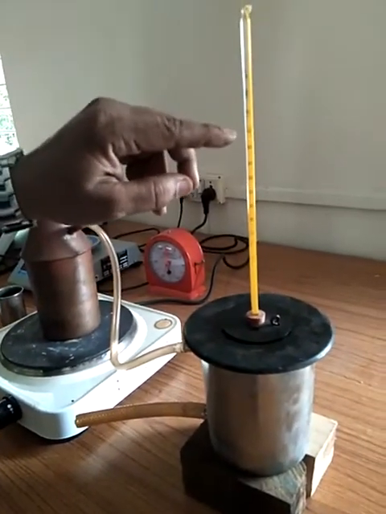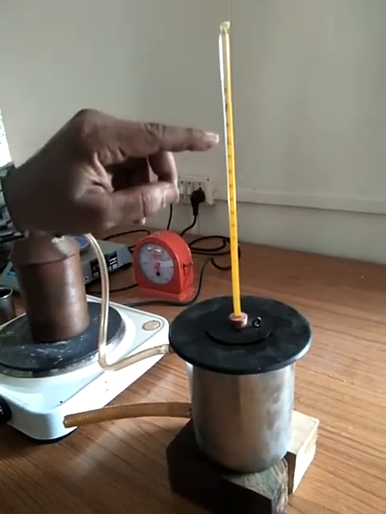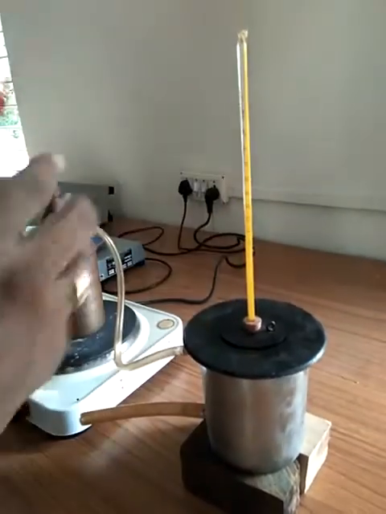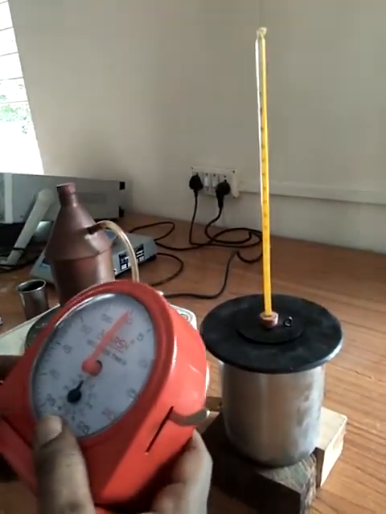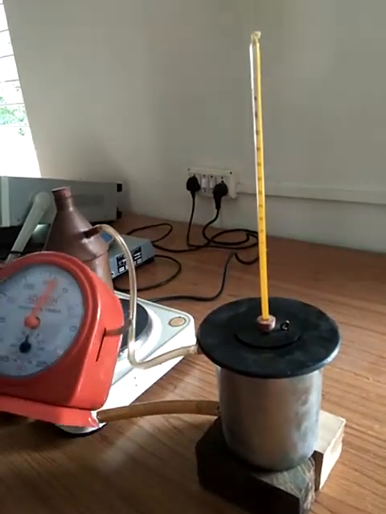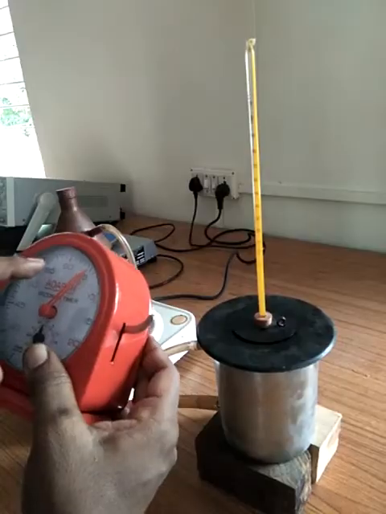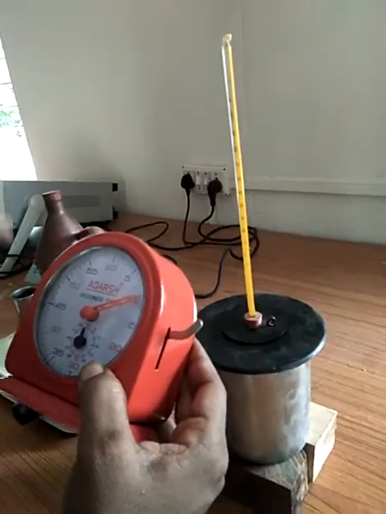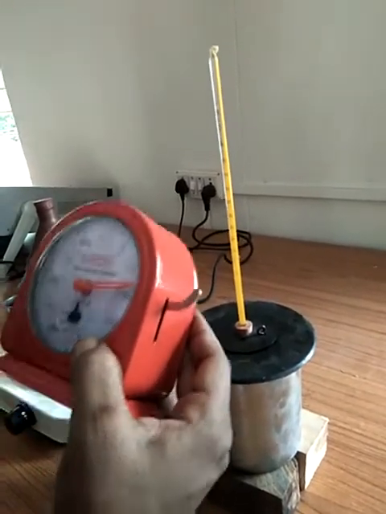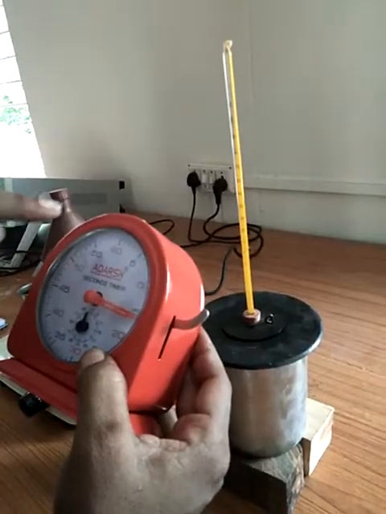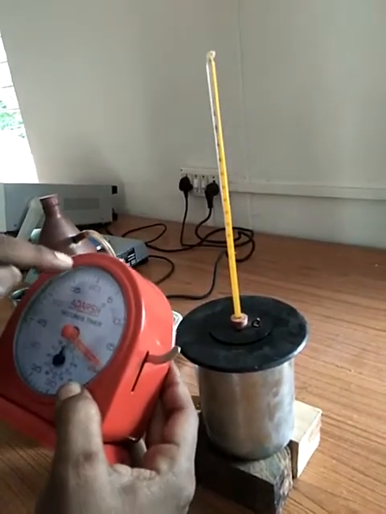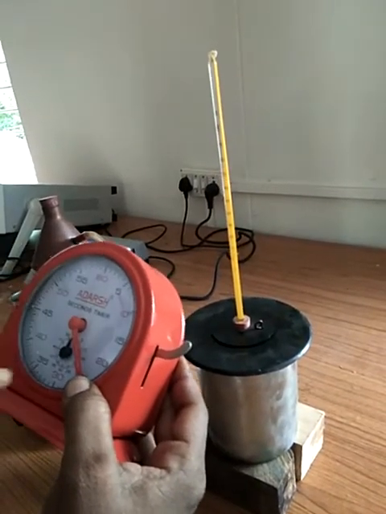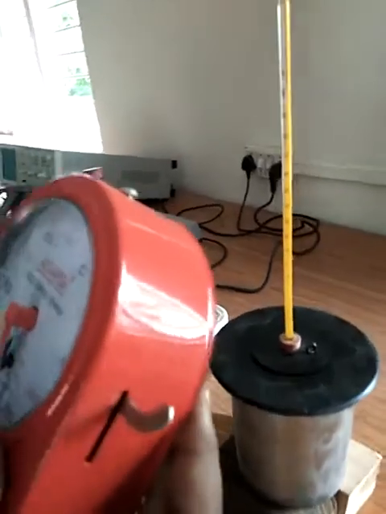After some time, the temperature inside this calorimeter will gradually decrease from 80 degrees centigrade. Now, when the temperature is about 80 degrees centigrade during the cooling cycle, switch on the stop clock and record the time required for the temperature to drop at specific intervals. Here the interval we are considering is 2 degrees centigrade. That means you have to measure the time required for the oil to cool from 80 degrees centigrade to 78 degrees centigrade. This can be done by using a stop clock, and that time is recorded over here.